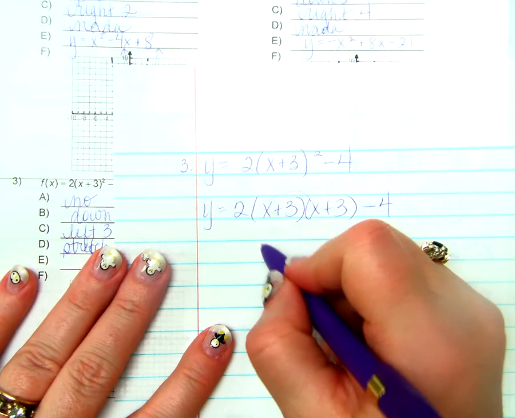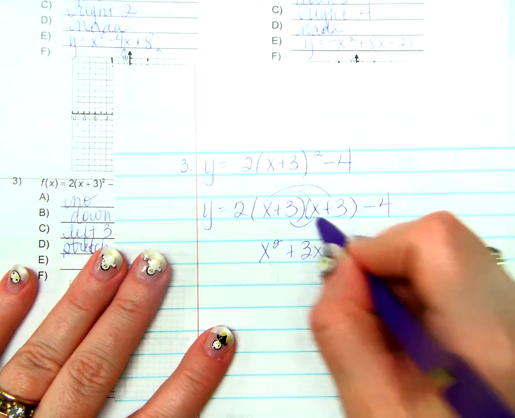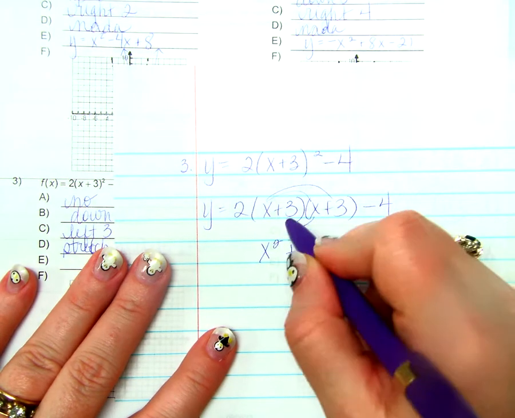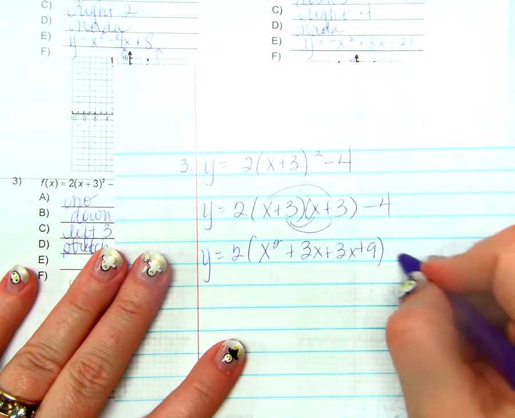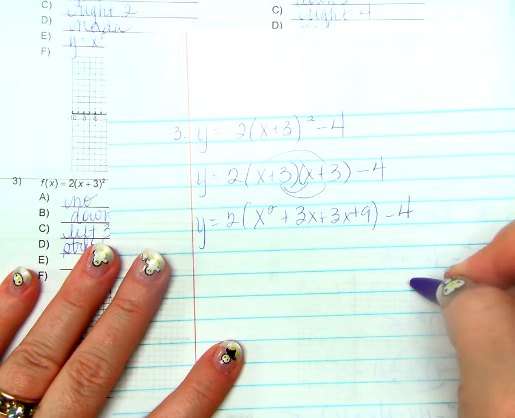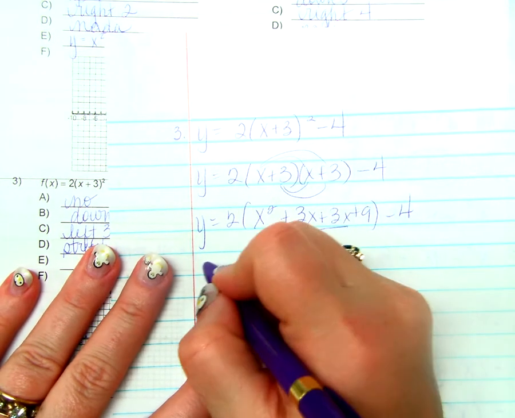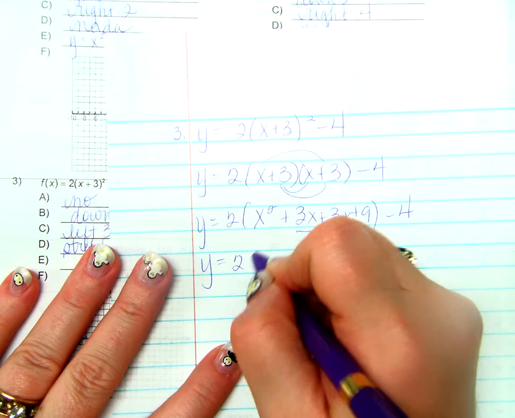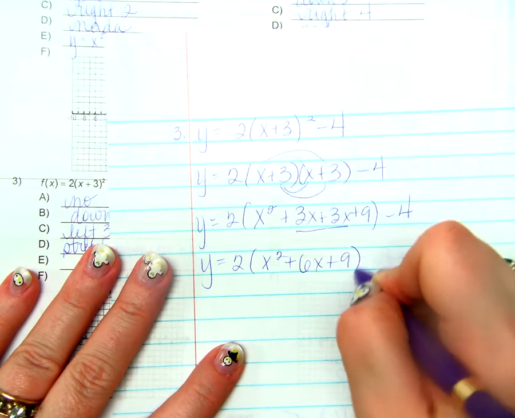Distribute: x squared plus 3x plus 3x plus 9. Okay so far? What can I do with the like terms? Combine them. X squared plus 6x plus 9.